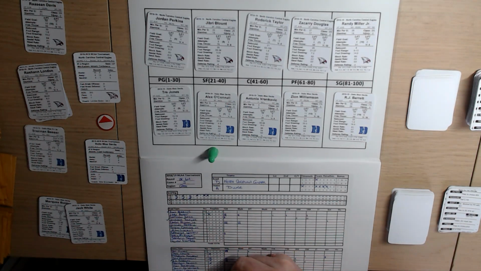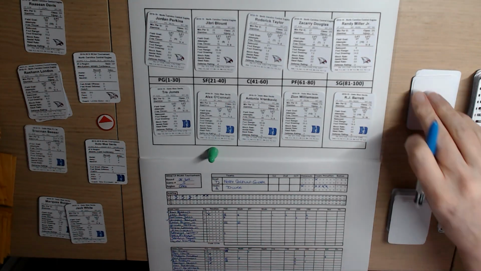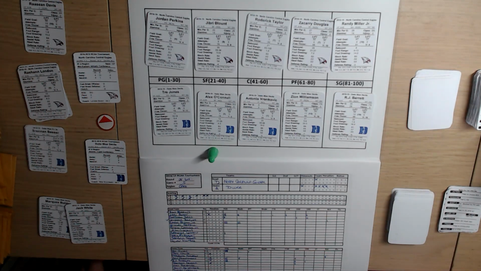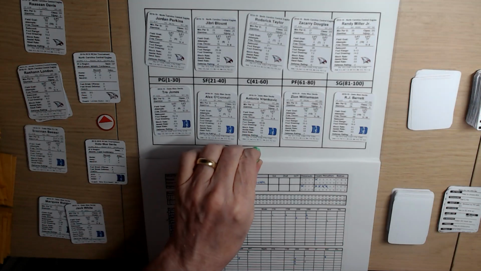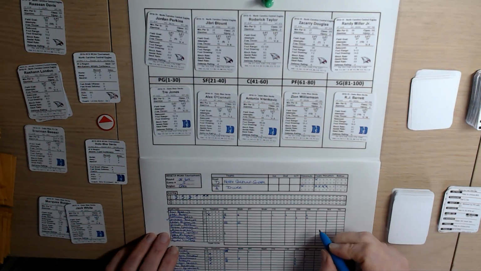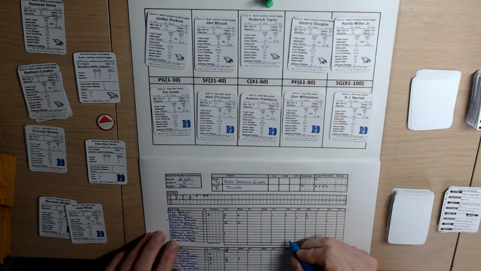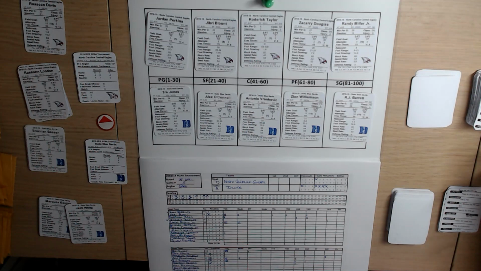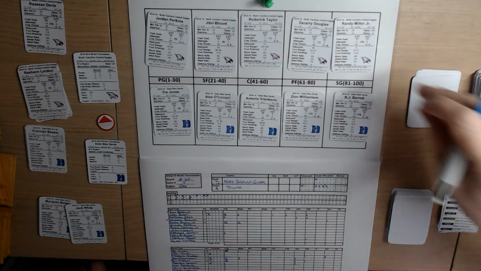So O'Connell misses, looked for a better chance on the open shot and didn't get it. Rebound is the high centre, adding 10 to the defence, so Roderick Taylor takes that. And North Carolina come up the court.